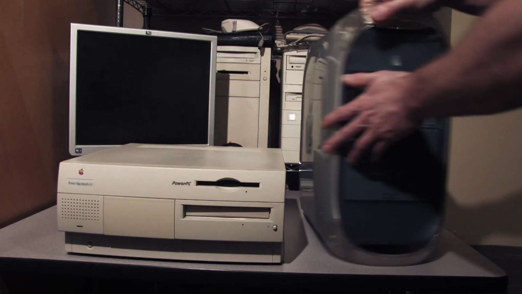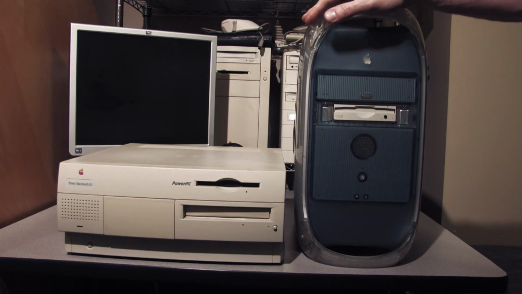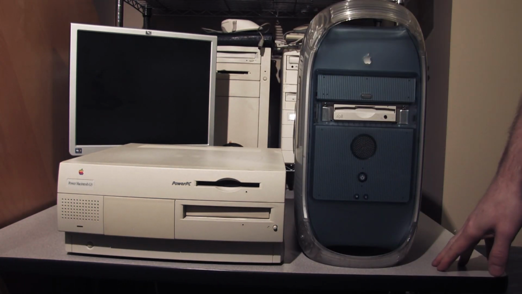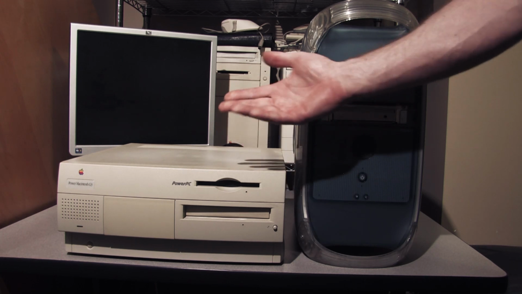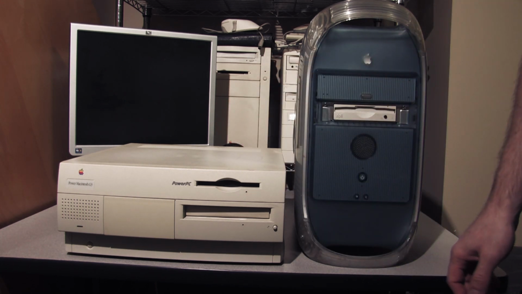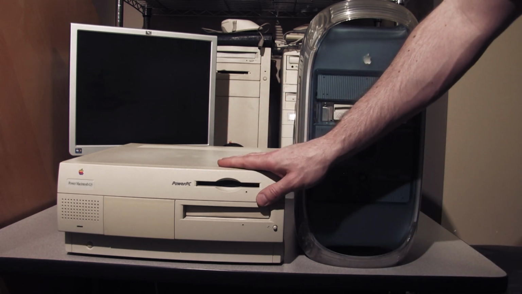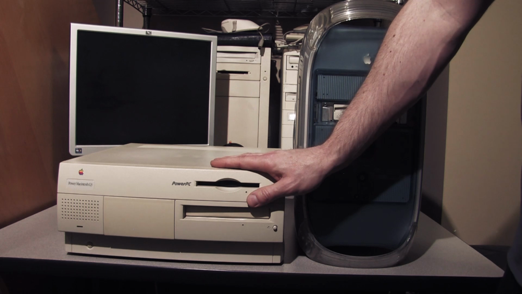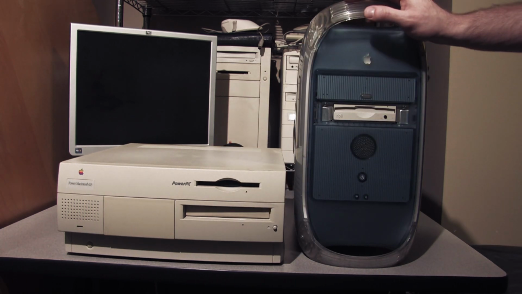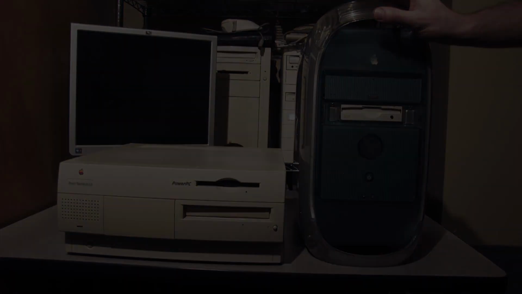So yeah, I find that the G4 Tower form factor is preferable over the desktop. Now, in terms of retro computing appeal, I do like this sort of machine better, but if you were looking for an OS 9 daily driver, you'd probably want to go with a tower.